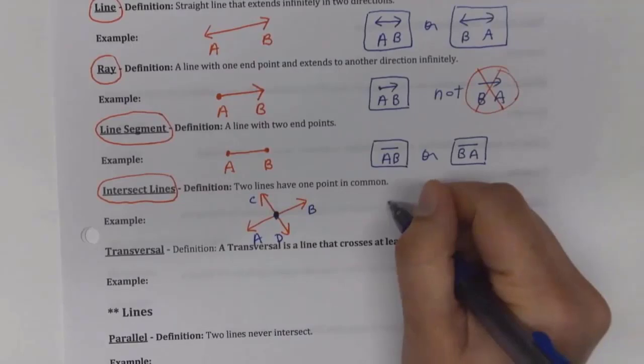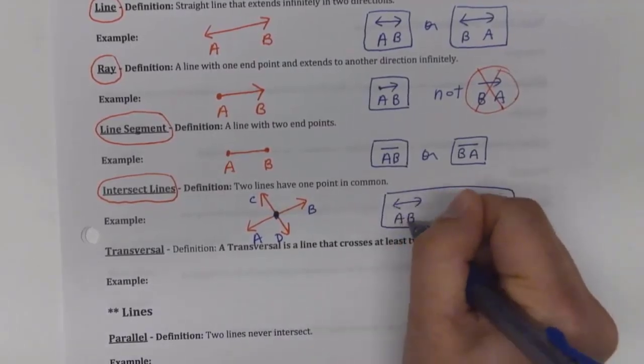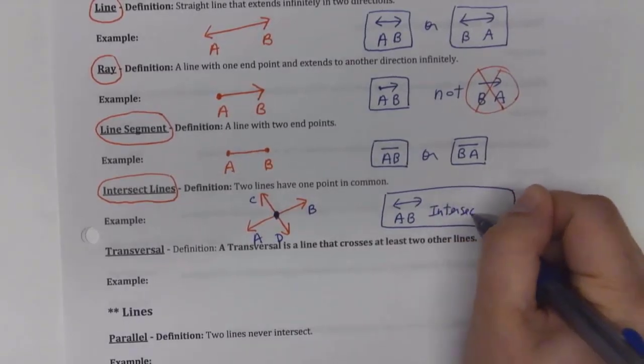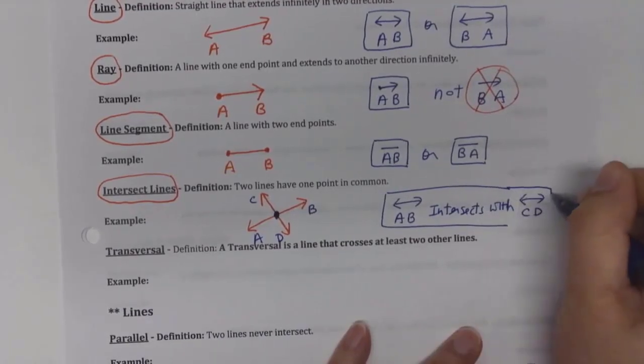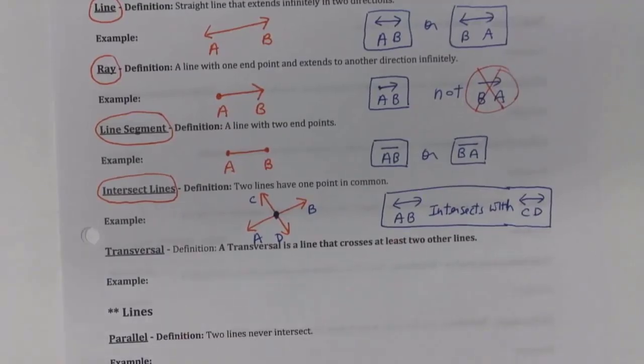I can say the line AB intersects with CD.